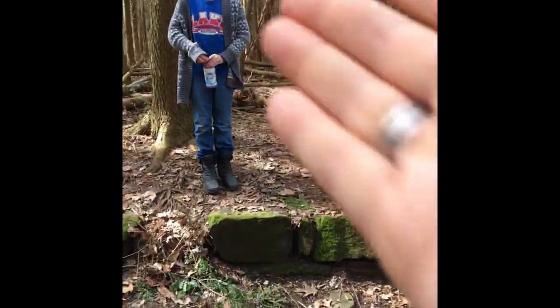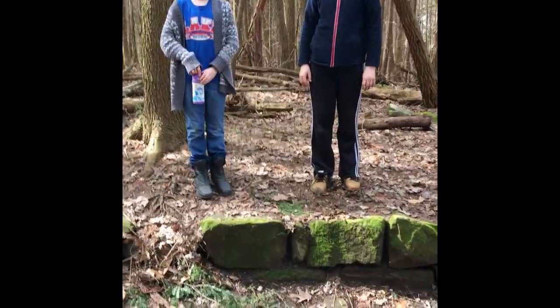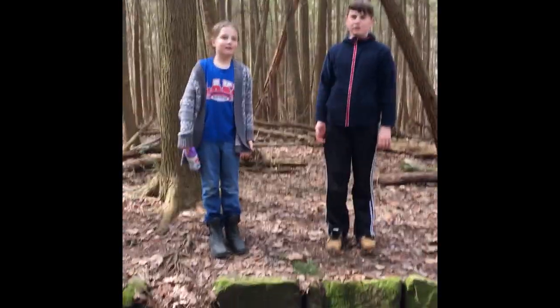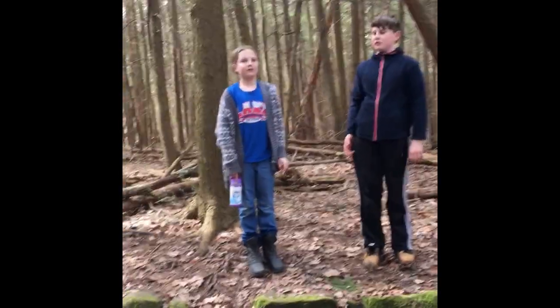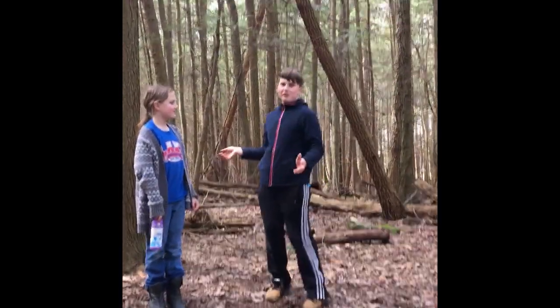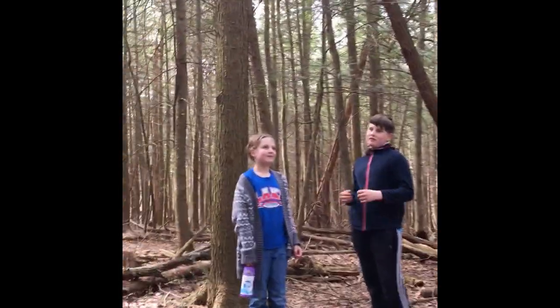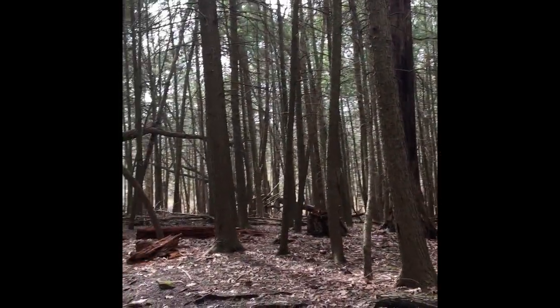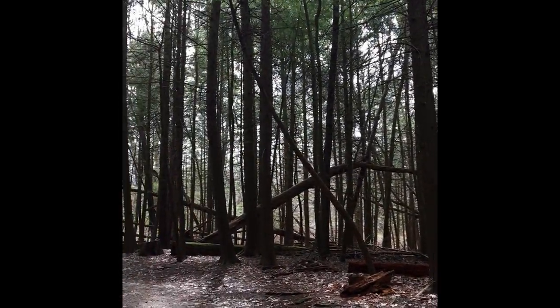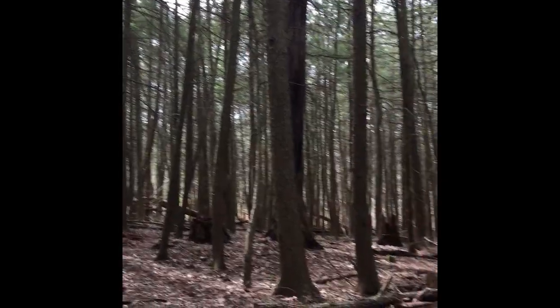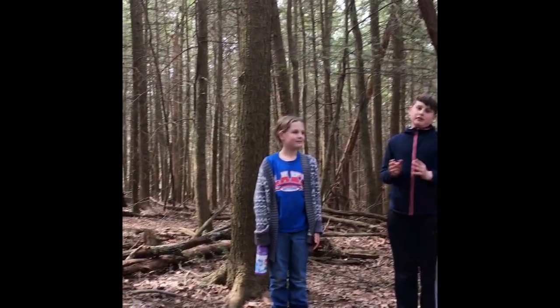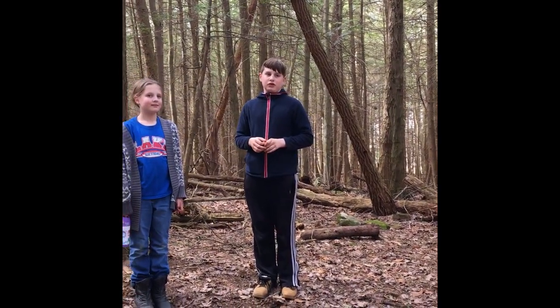Come on, Shirley. How do you tell the difference between coniferous and deciduous forests? So, a great question, Abby. You notice none of these leaves are falling. They are all still on the trees. This is a coniferous forest because they stay green year-round. Now, a deciduous forest would be maple trees, pine trees, and oak trees.